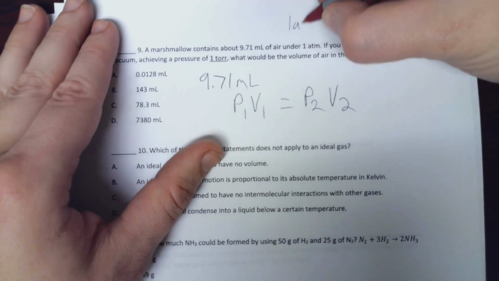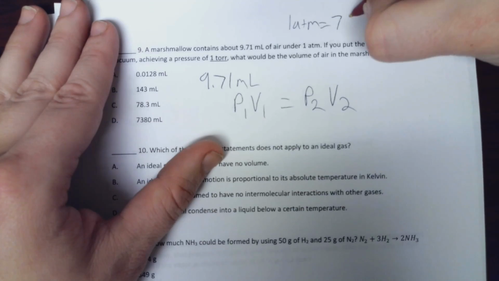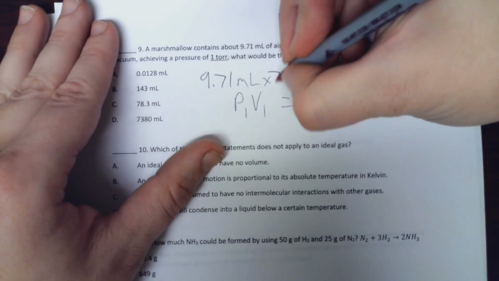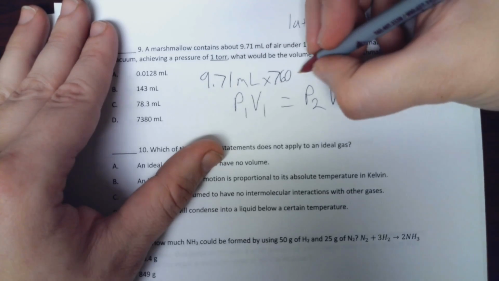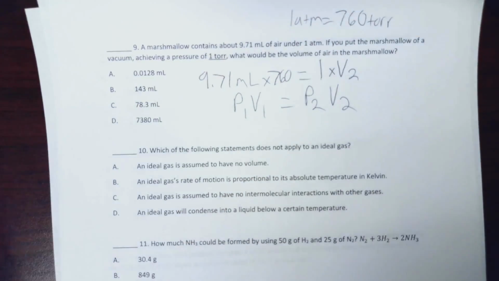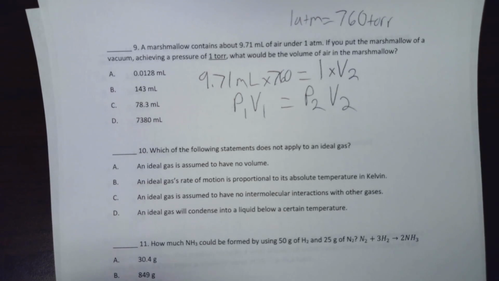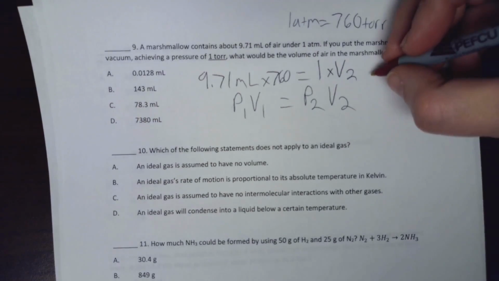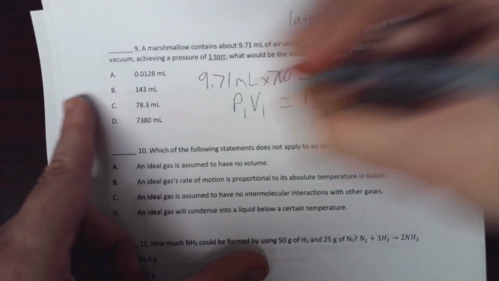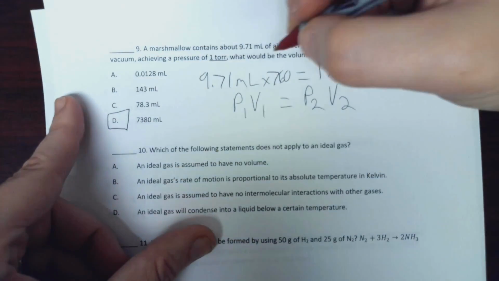Well, in 1 atm there is 760 torr. So 760 equals 1 times V2. So 9.71 times 760 divided by 1 gives us 7379.6, or 7380.